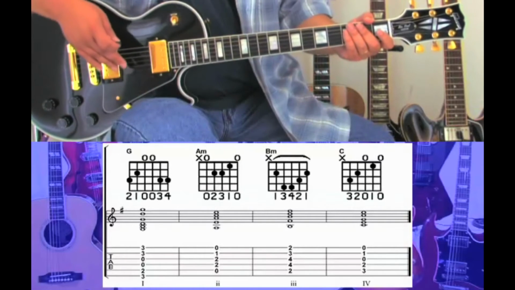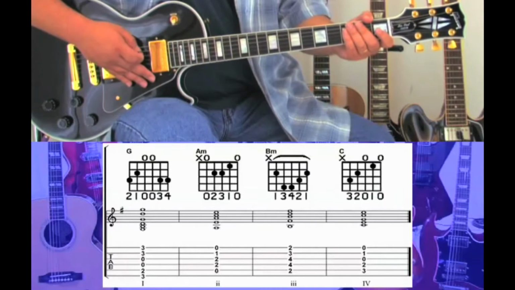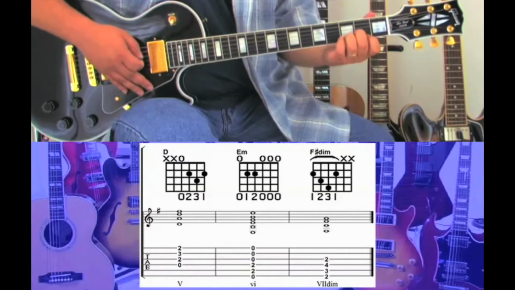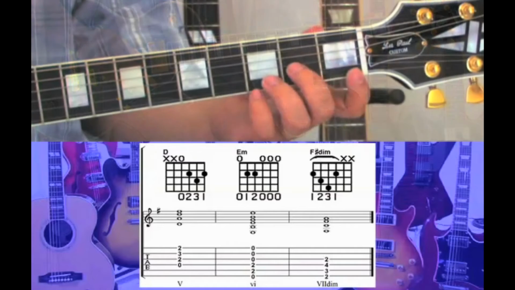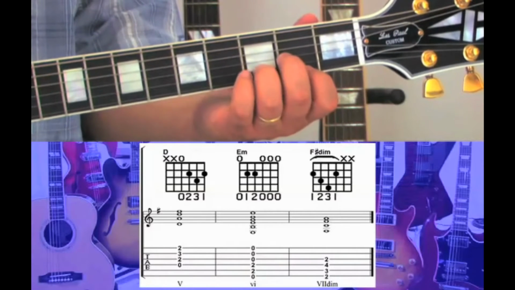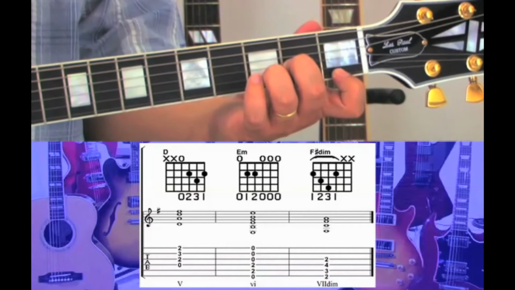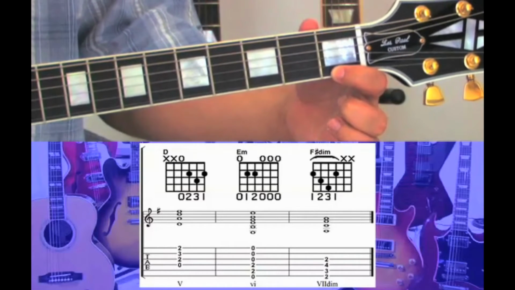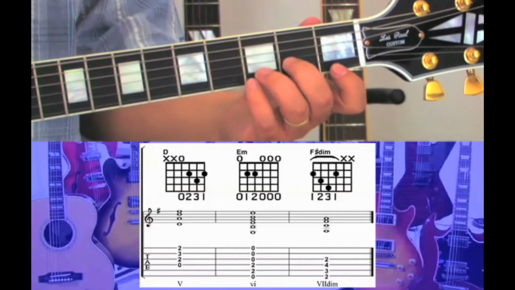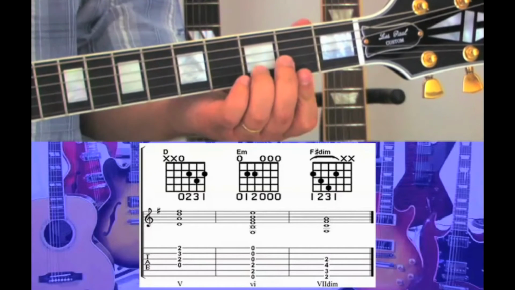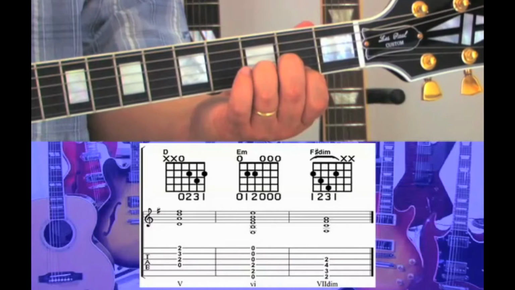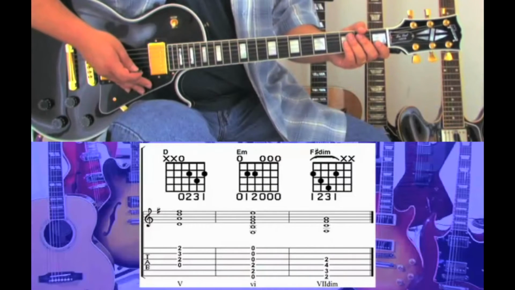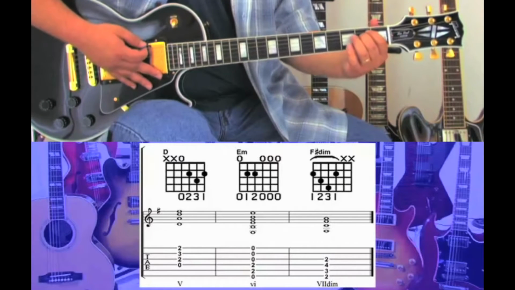The 4th and 5th chords are always major, so C will be major and D will be major. This new D chord can be played just like the D minor chord, but slide your 1st finger up 1 fret from F to F sharp. Here's D minor, and here's D. The 6th tone is always the relative minor key, so E will be minor.